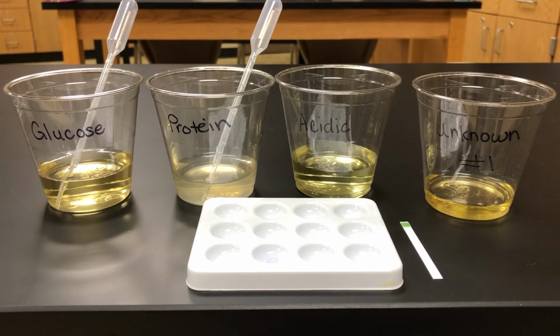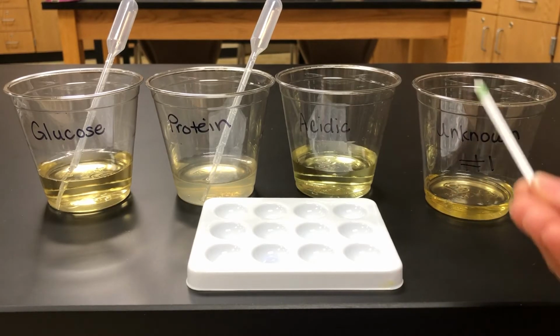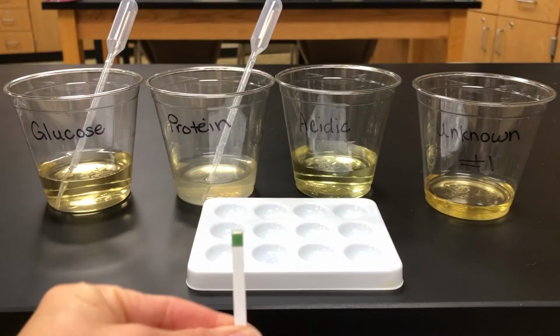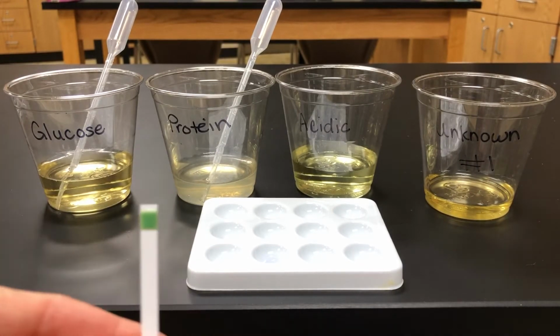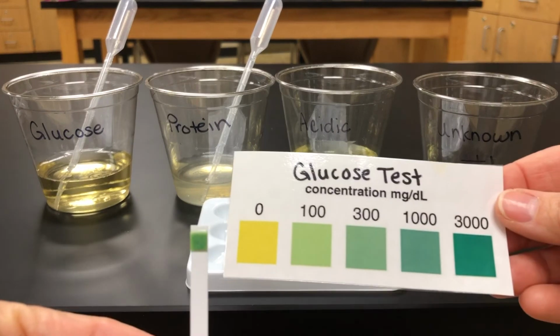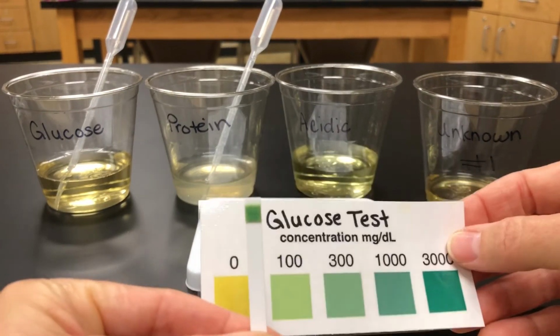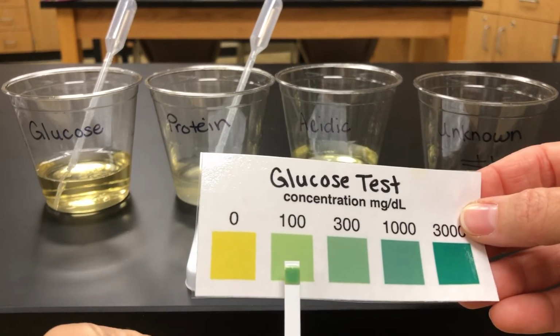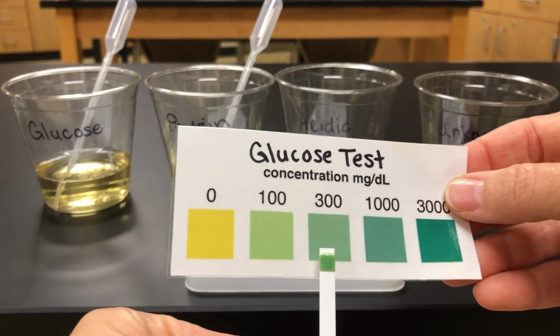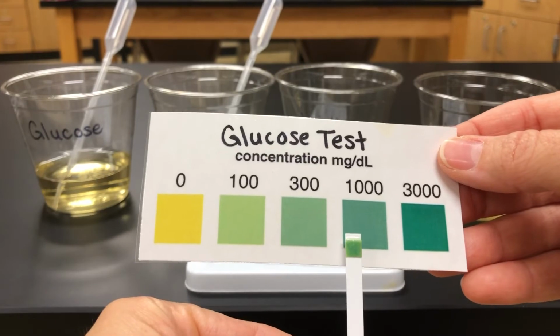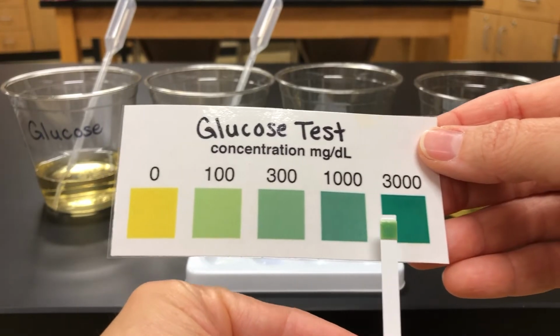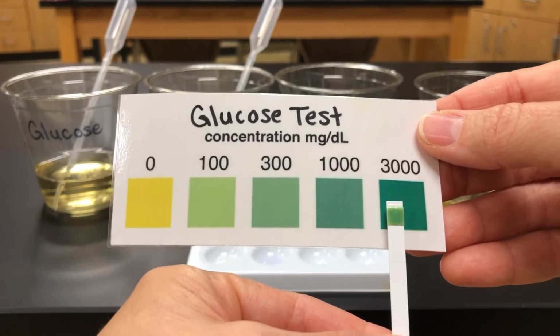Okay, guys, let's go ahead and look at this glucose. So here's our glucose test strip. We are going to compare that to this right here. Okay, so in your results table or in your results section, write down the one that you think it is. And as you can see, these are milligrams per deciliter.